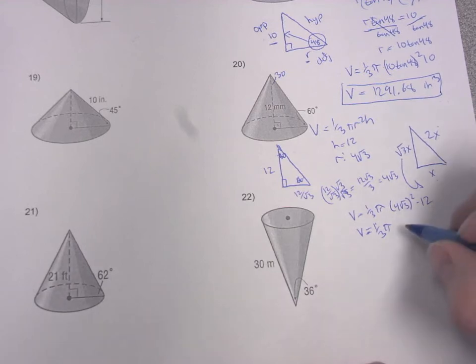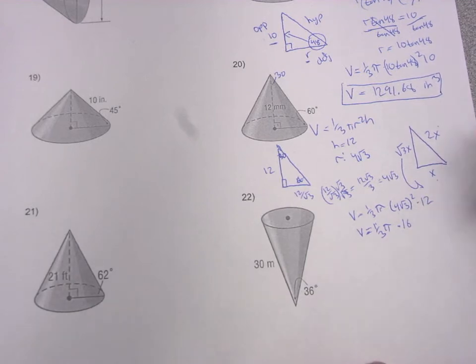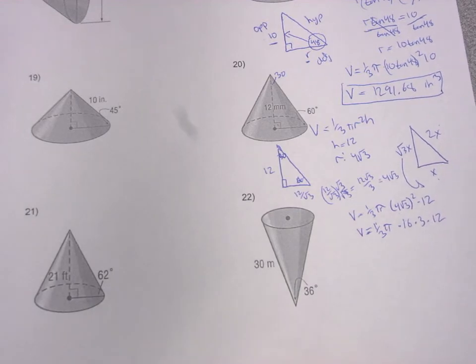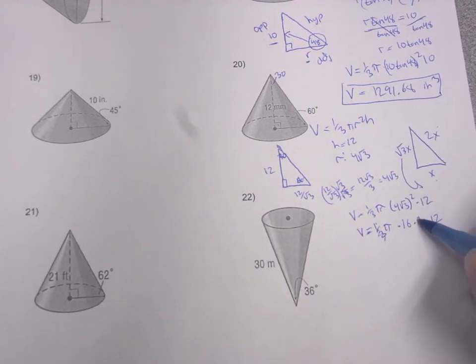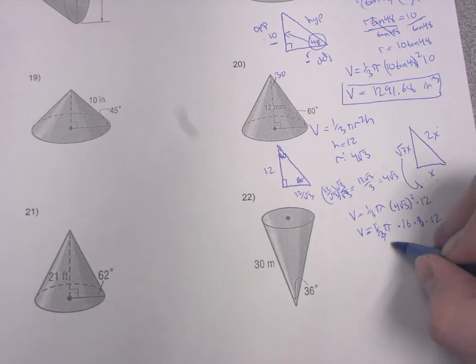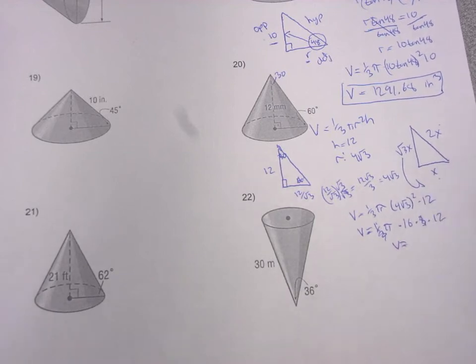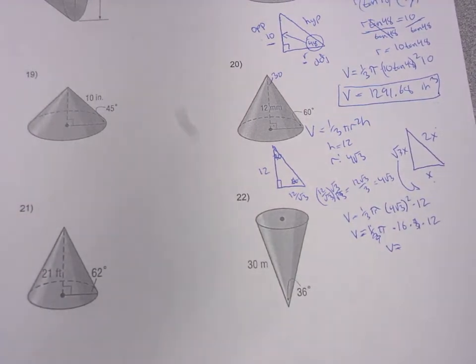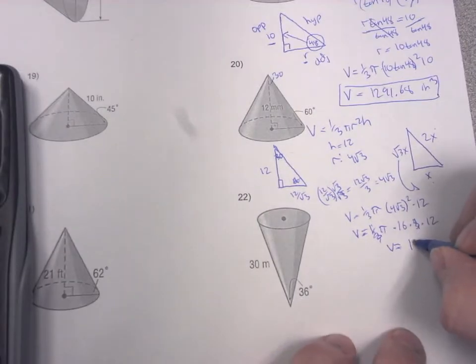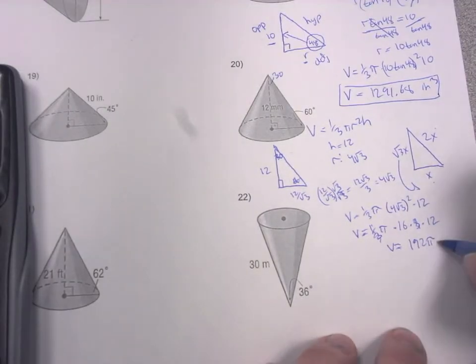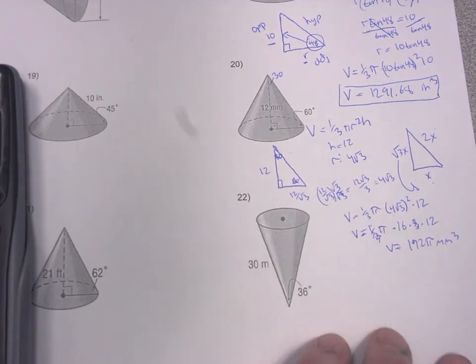Okay, so 4 times 4 is 16, right? So 4 squared is 16. Root 3 squared is just 3. Right? Root 3 times root 3 is just 3. And then I have a 12. This 3 is going to cancel with this 3, so that's nice. So I got 16 times 12 pi. Let's see what 16 times 12 equals. All right, so 192 pi millimeters cubed, or cubic millimeters.